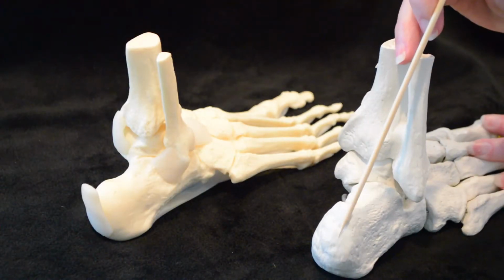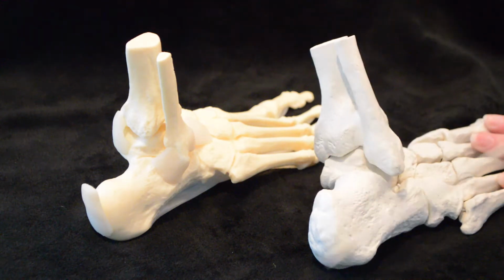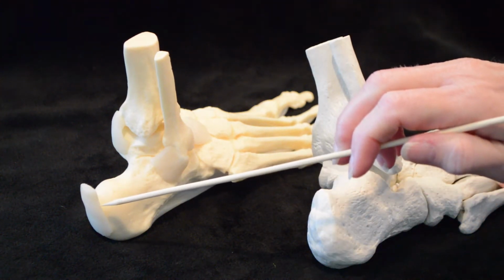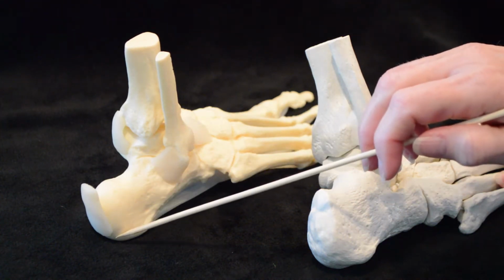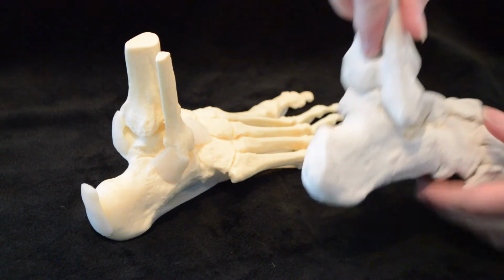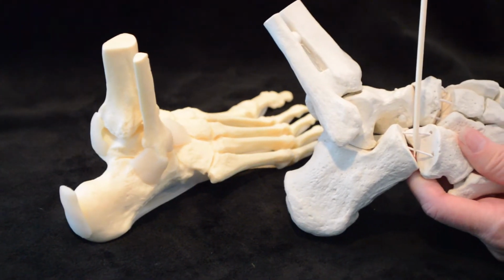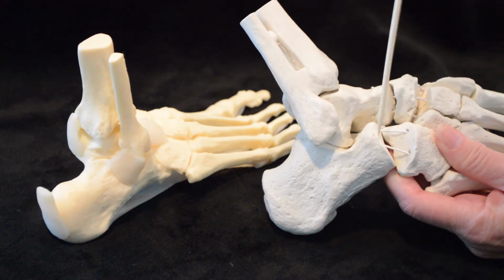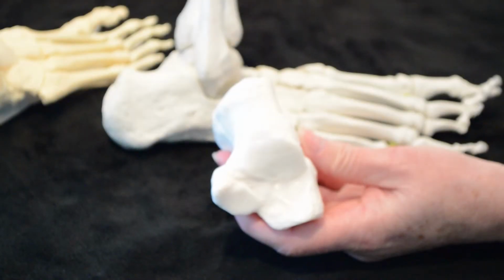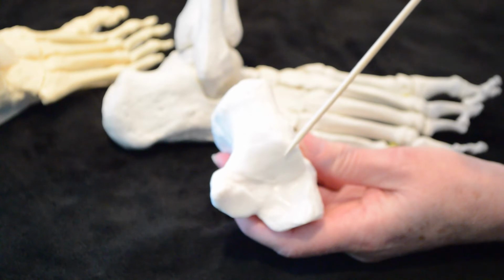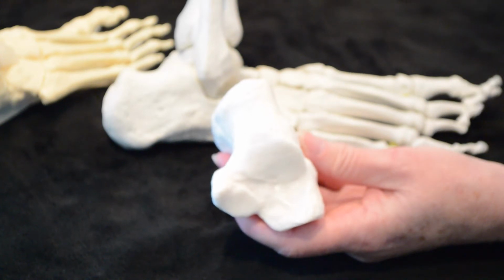On the very posterior aspect of the calcaneus is a broad, roughened area where the calcaneal or Achilles tendon, the largest, strongest tendon in the body, inserts. Anteriorly, the calcaneus articulates with the cuboid on the lateral aspect of the foot at the calcaneal cuboid joint. On the superior surface of the calcaneus, there are 3 facets, an anterior, middle, and posterior facet, where the calcaneus articulates with the talus in 3 distinct areas.